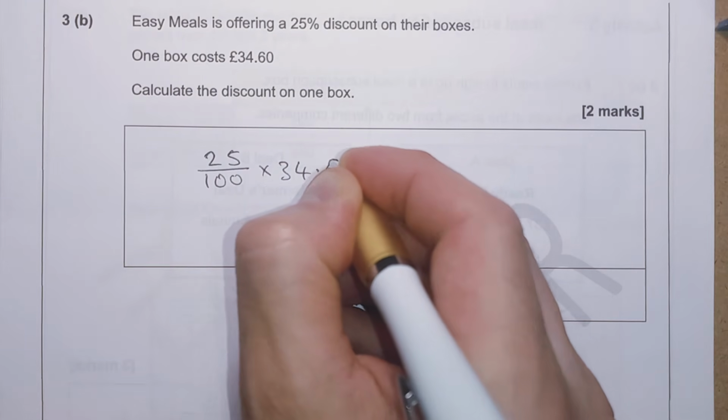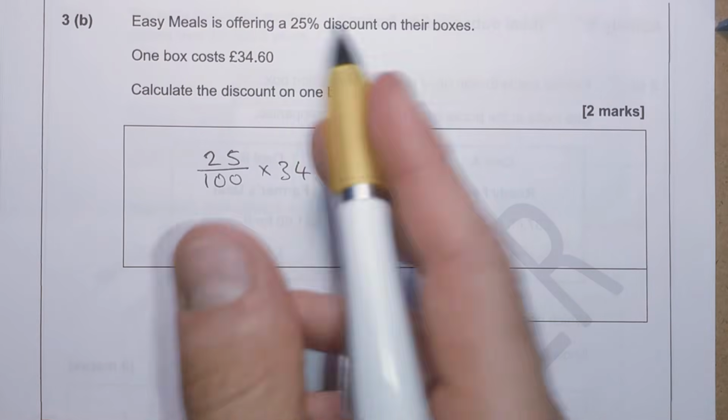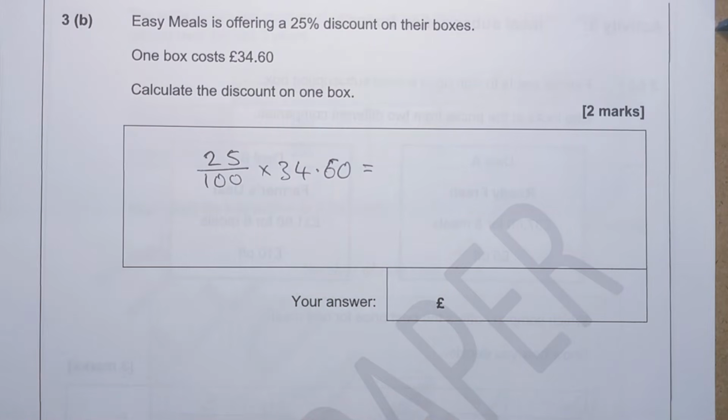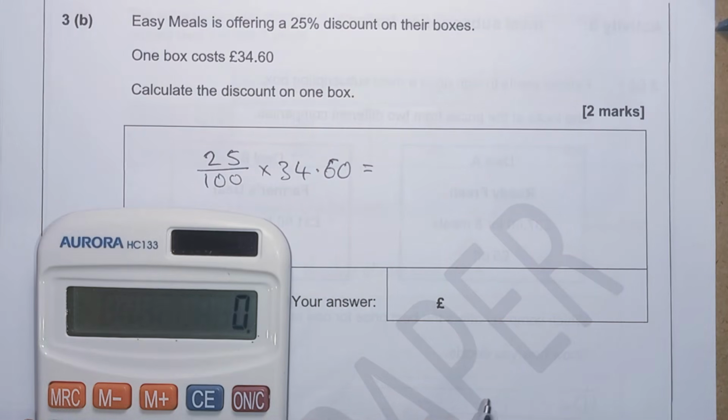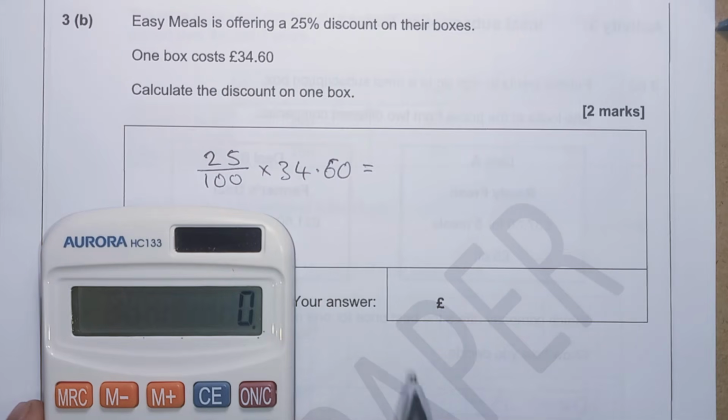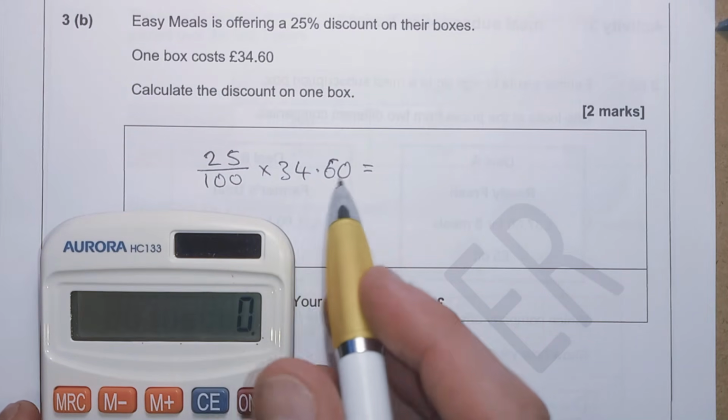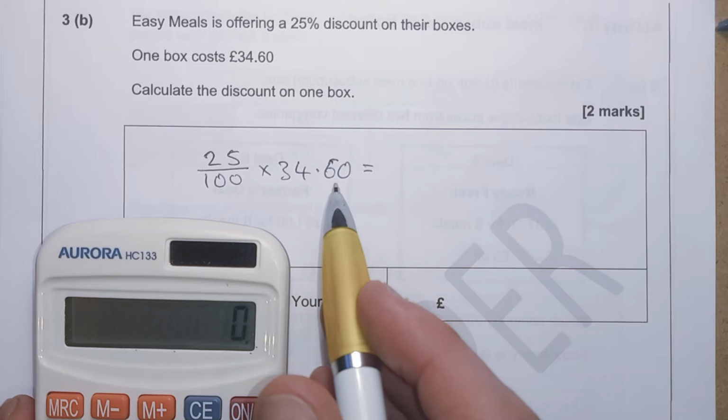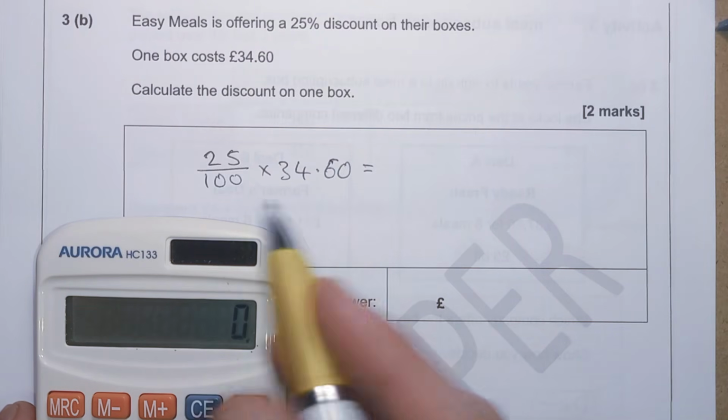Now you can use the percent button. I've said this before in my videos if you want. I just don't. It's just not the way I've done things, but it should give you the same answer. You'd have to type the £34.60 first and then do percent. In fact, I'll do it both ways.